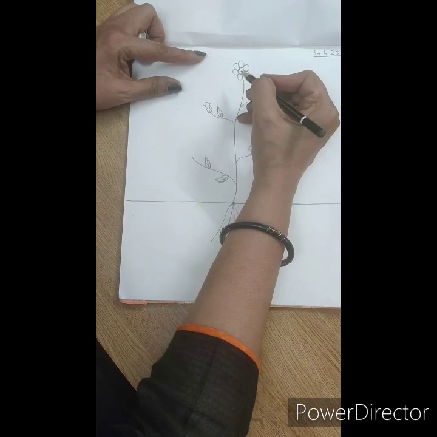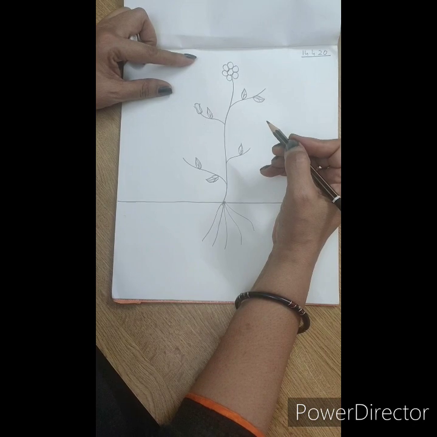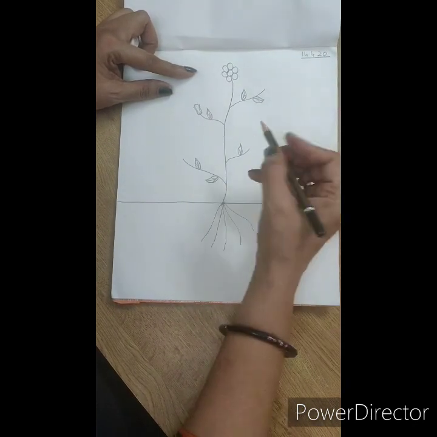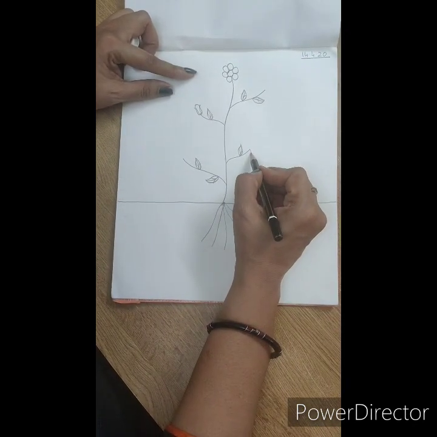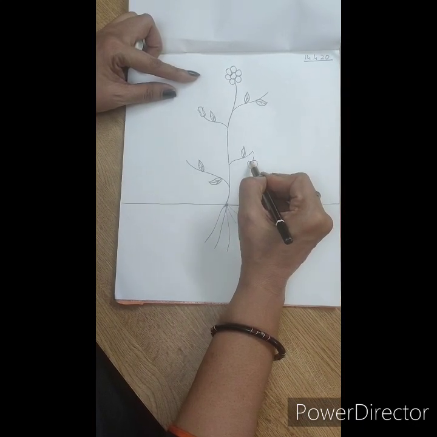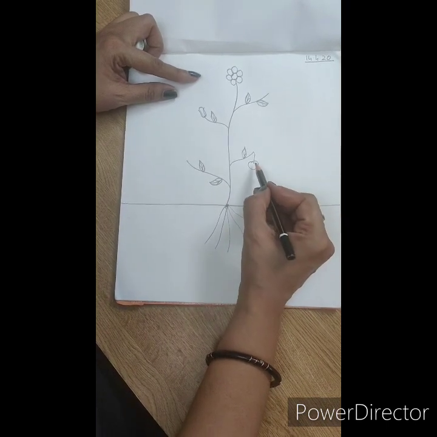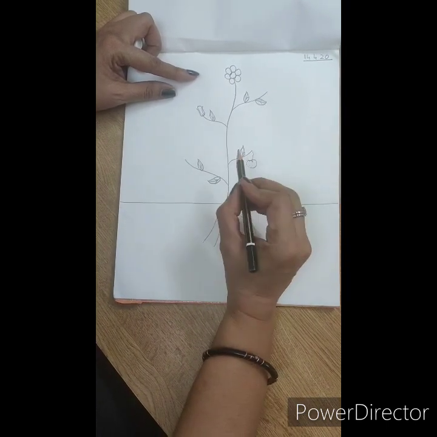Here is your flower. And at the end of the branch, we will draw a fruit. So we shall draw a fruit here. We shall draw a cherry. Inside this fruit is the seed, which we cannot see.